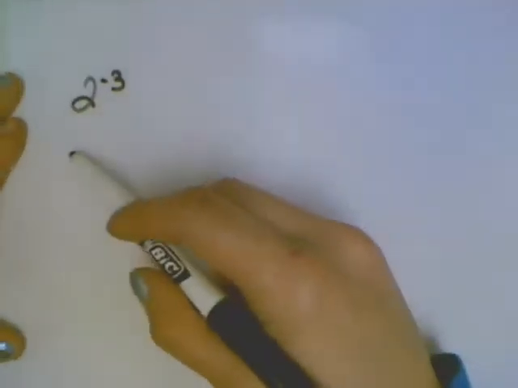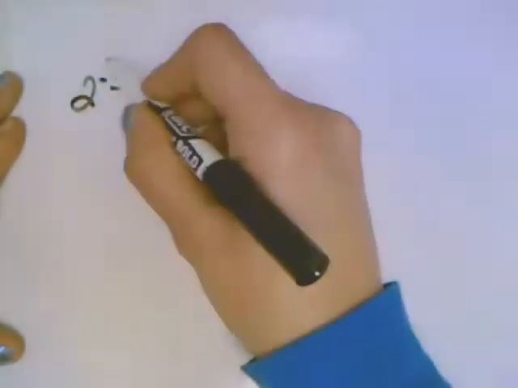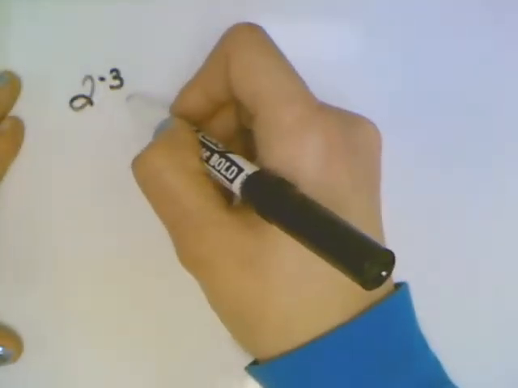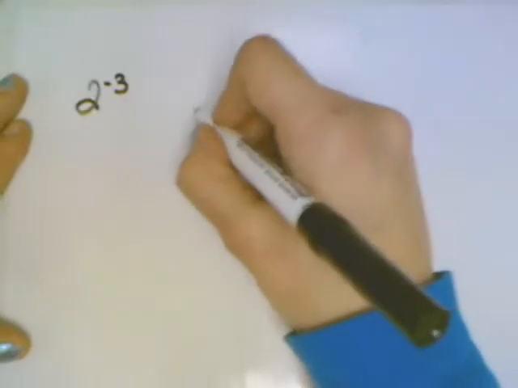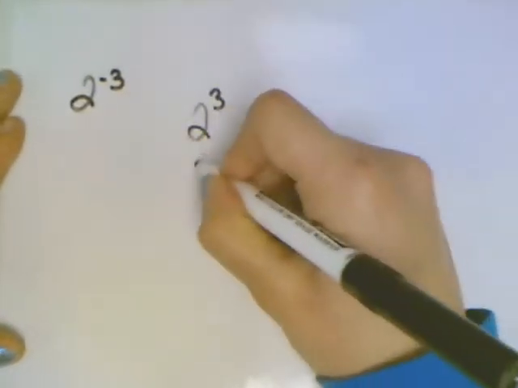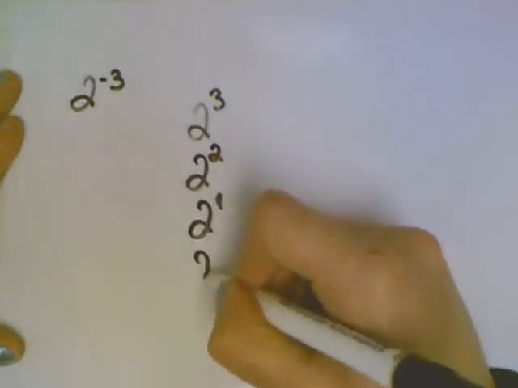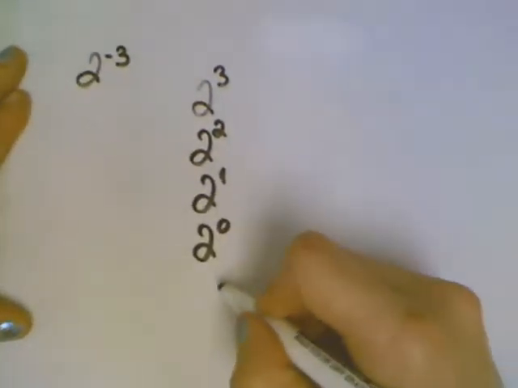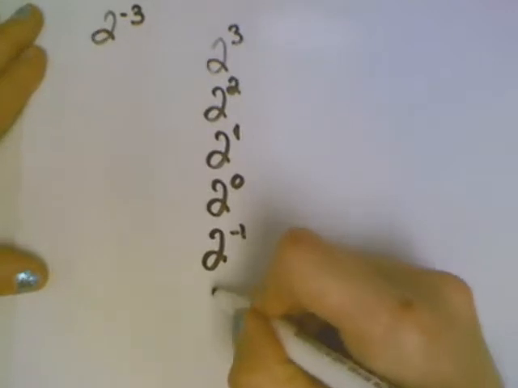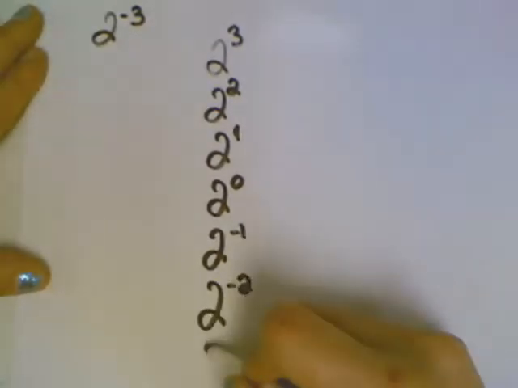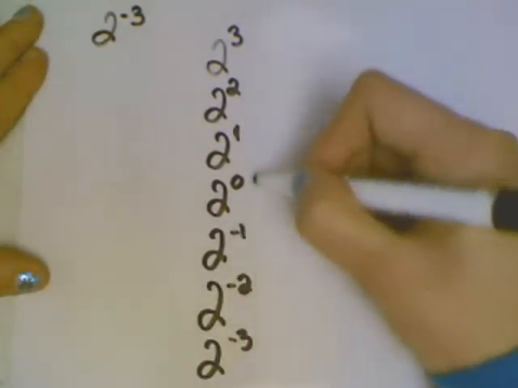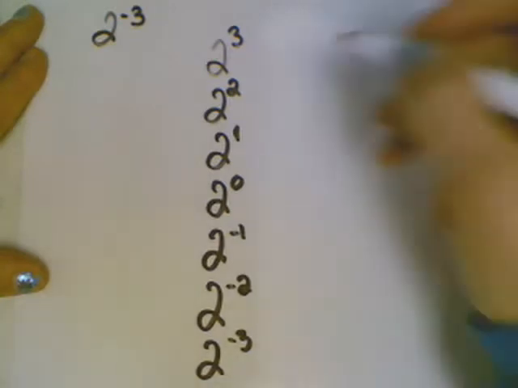What is 2 to the negative 3rd power? Well, before we can really try to figure out what this is, we need to answer the question, what is a negative exponent and what does it represent? So I'm going to look at some regular powers of 2 that I do know and see if I can come up with a pattern to get into what a negative exponent is. So I'm going to write all these powers of 2 that I do know and see if I can follow a pattern to get into these negative ones.